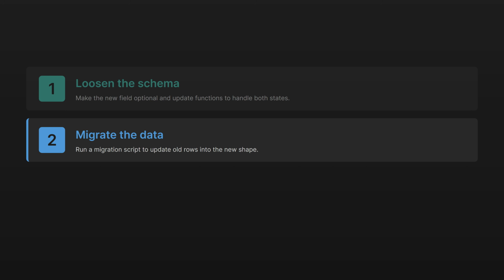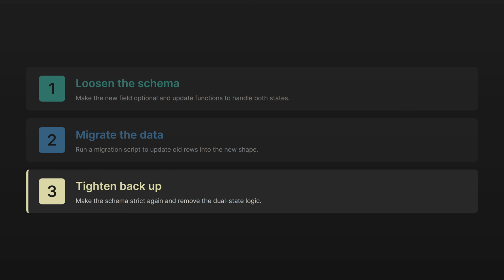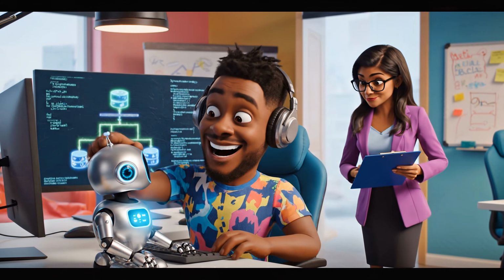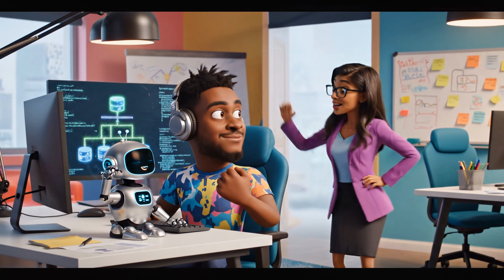2, we run our migration script to update our old data to the new form. And 3, we finally go back and update our schema again to tighten it and remove that additional logic from our functions. And voila, we have now updated our application to support the new feature with no downtime whatsoever. You're happy, your boss is happy, everybody's happy.